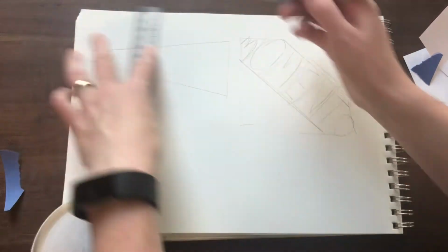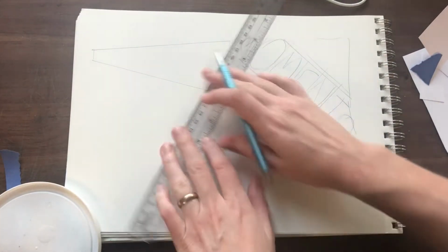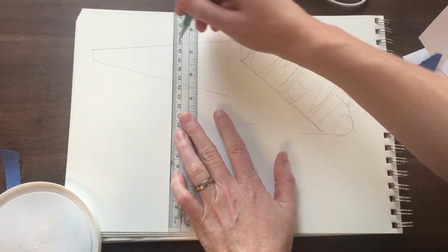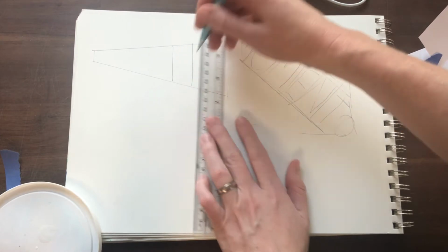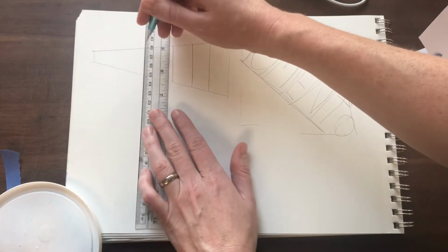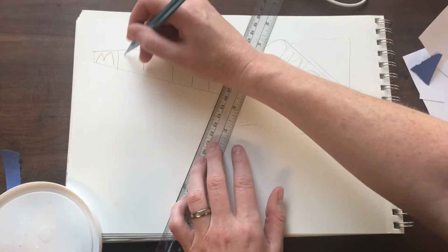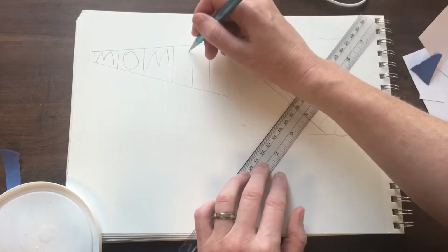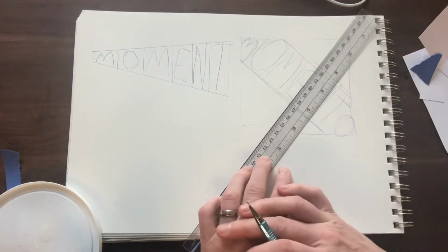Now, if you do this, you have to think about whether these letters are going to be larger. Do you want to have the middle point in the middle, or do you want to shift it over a bit? And I'm going to shift it over a bit so that the letters at the end are a little bit narrower and the letters at the beginning are a little bit wider. So now I have my M, O, M, E, N, T, and you see how much taller they're getting.